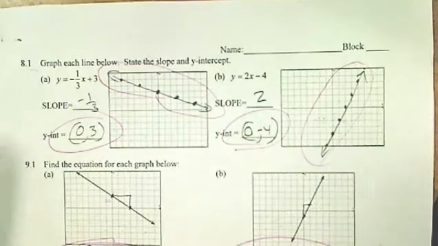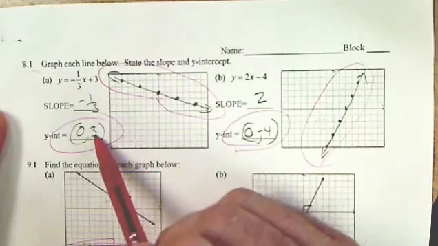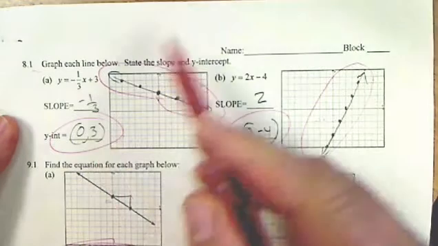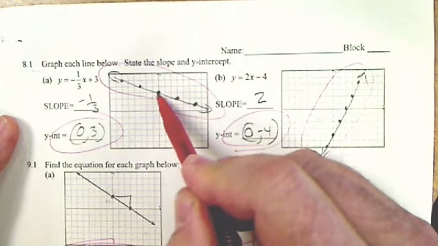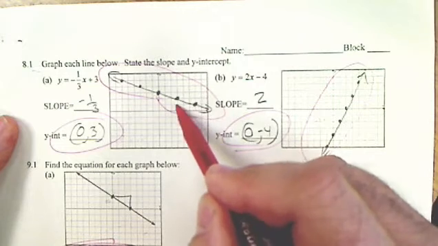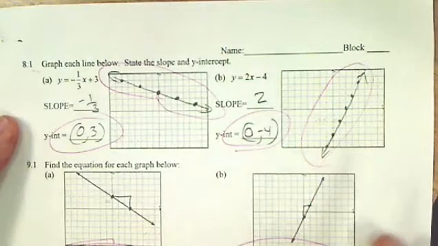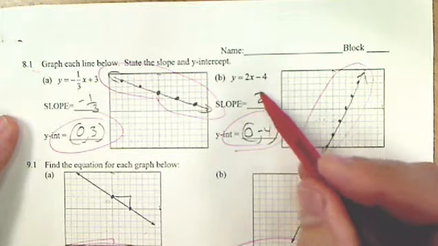Most people did very well on this back side. Your slope is -1/3. Don't forget to write your y-intercept as a point, because you start at 0, 3, and then you go down 1 over 3, down 1 over 3. Is your negative and a positive, or you can go positive then a negative. Same thing.